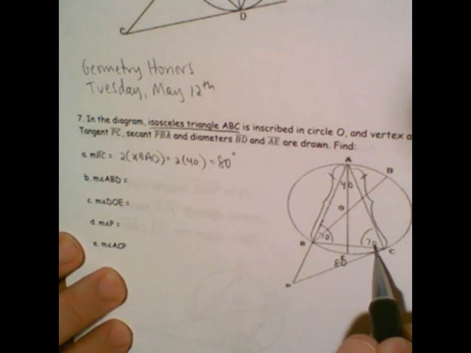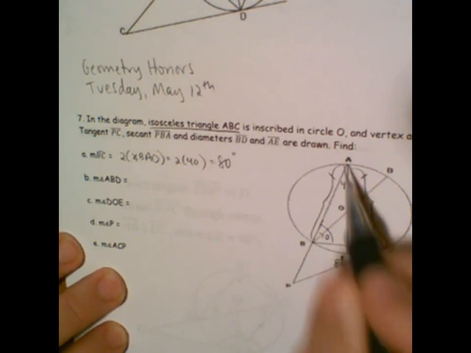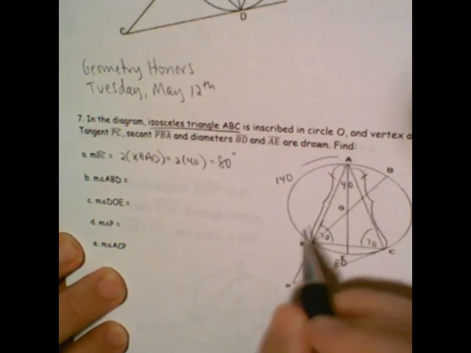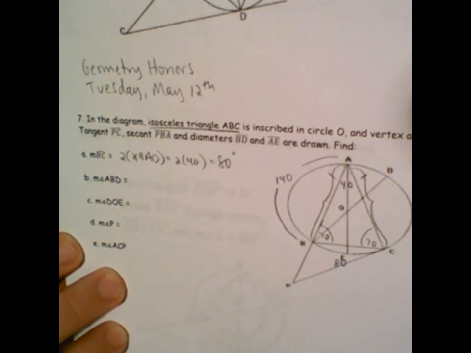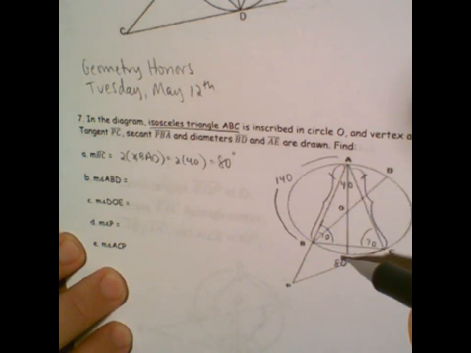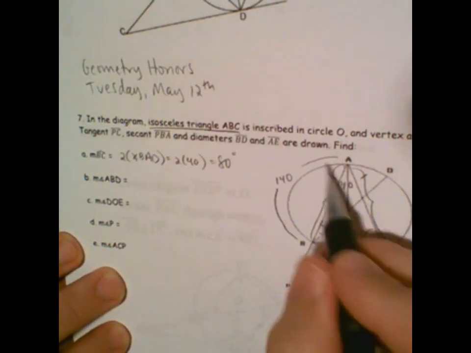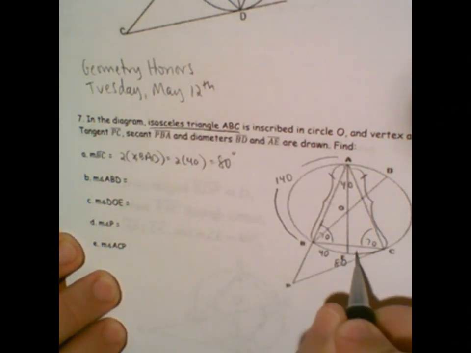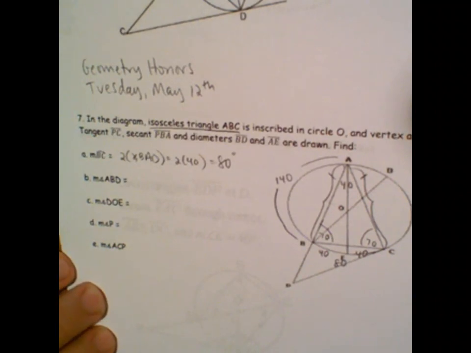Now, if this is 70, that's an inscribed angle. An inscribed angle is half the arc, which means that this would have to be 140 from here to here. This is the diameter, dividing the circle into 2 halves, right? So they're each 180. If this is 140, that leaves 40 for here. And if this whole thing is 80, that's 40 there also.